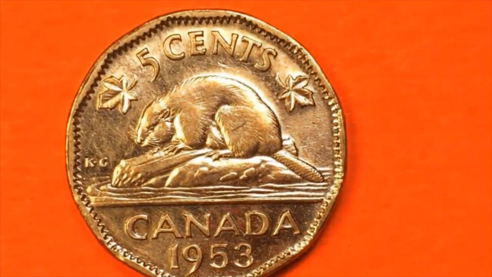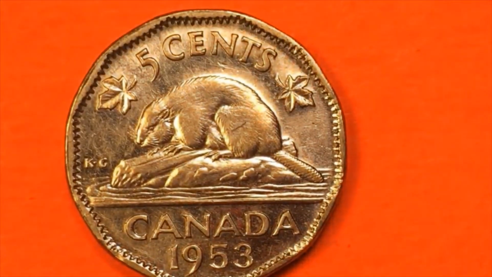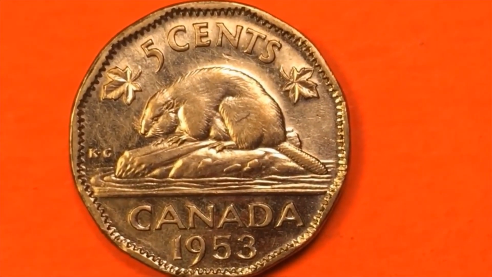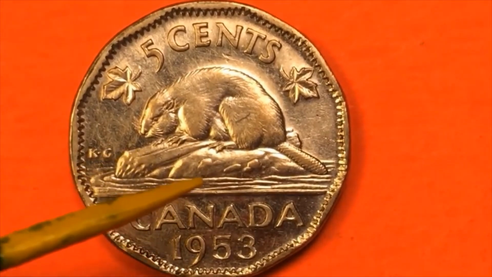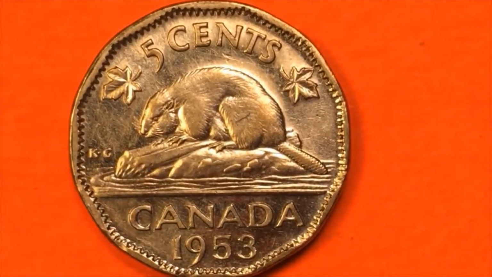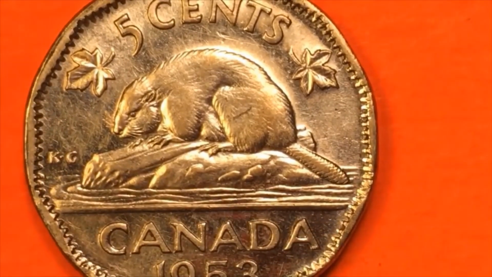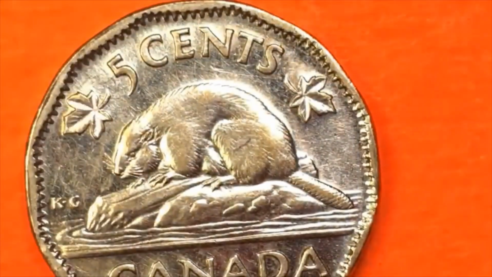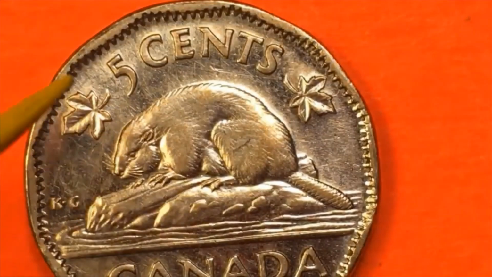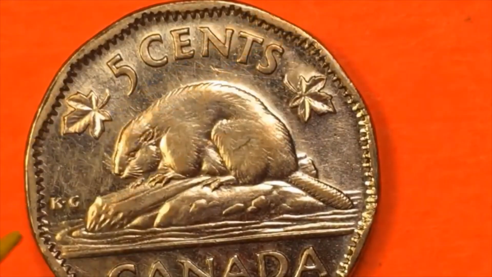And of course, the back of it has the beaver on a little beaver lodge chewing a piece of wood. And you can see the chewed piece of wood here. You can see the beaver tail back here. At the top, it says 5 cents. And notice that it's not a 5-cent coin like the US and some other places. It's a 5 cents coin.